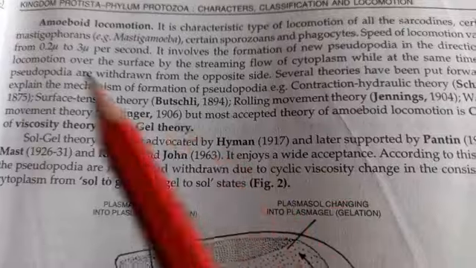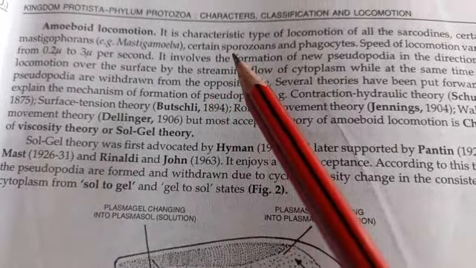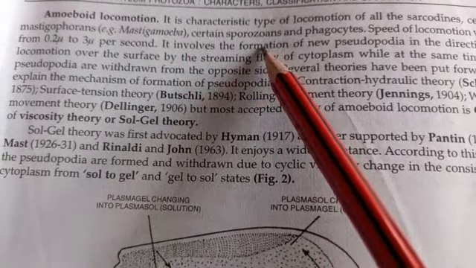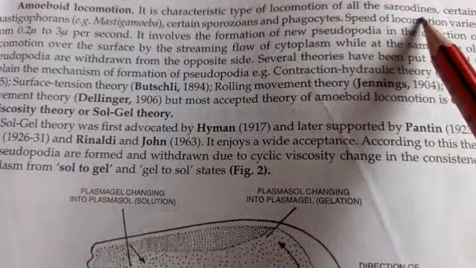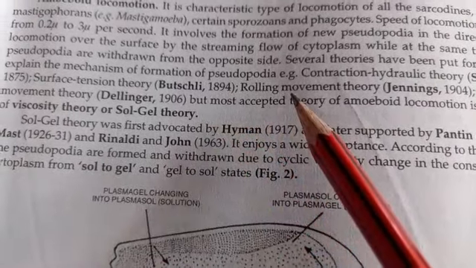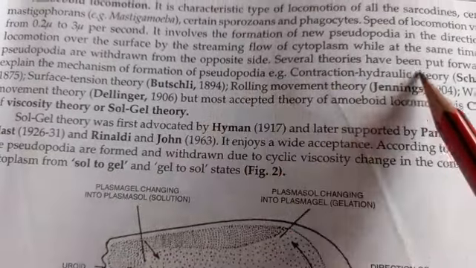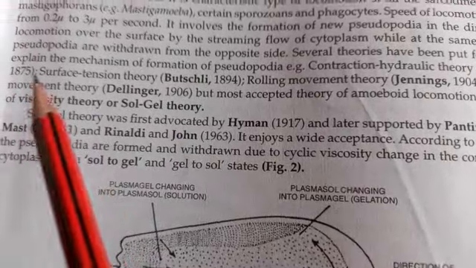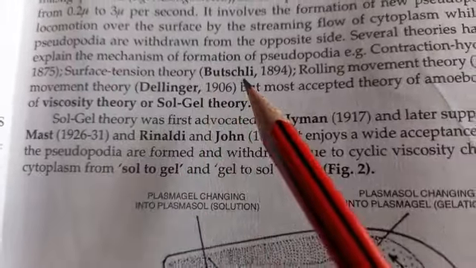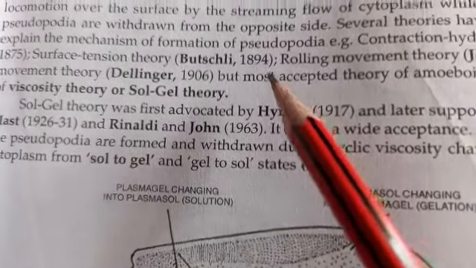Now let's concentrate on the amoeboid locomotion. This type of locomotion is also found in the sporozoans and in the phagocytes, and of course in sarcodines. Different people have given different theories. There is the surface tension theory, given by Butschli.